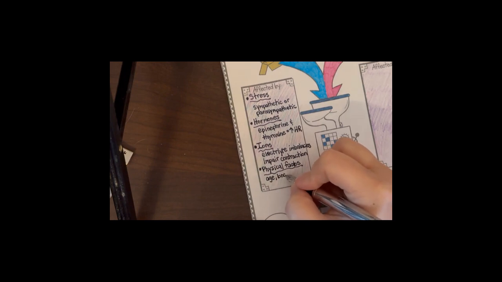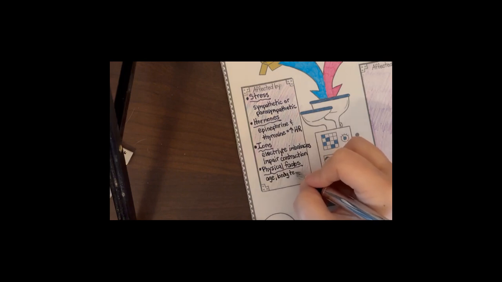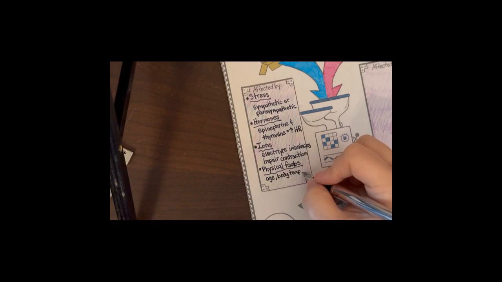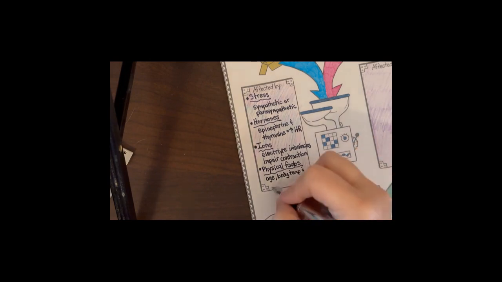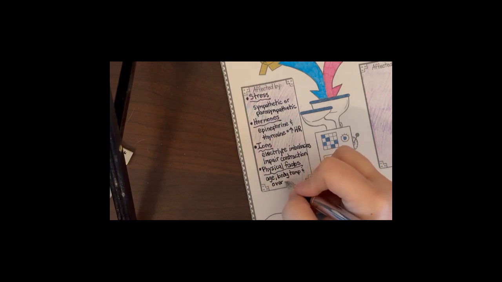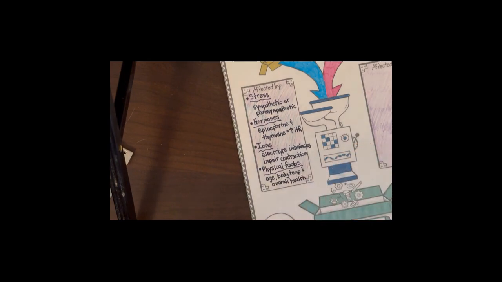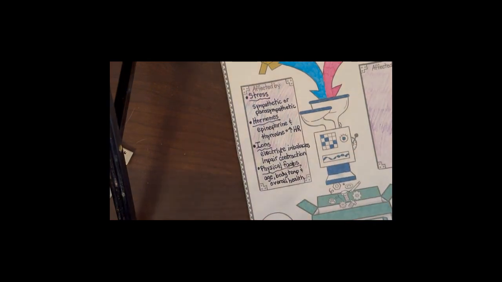Obviously, it varies. Your body temperature, you'll find that your heart rate goes up when your body temperature goes up. And just your overall health, all of these things are going to affect your heart rate. Okay, so those are just a few things that might affect the heart rate.